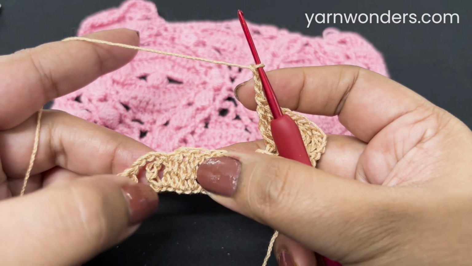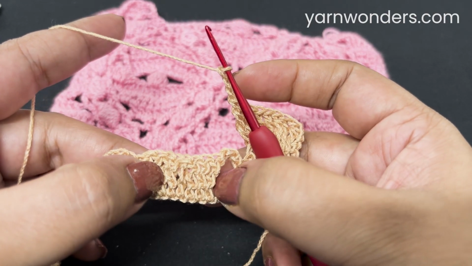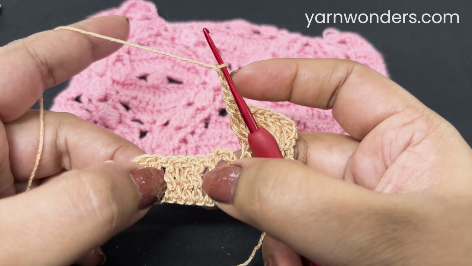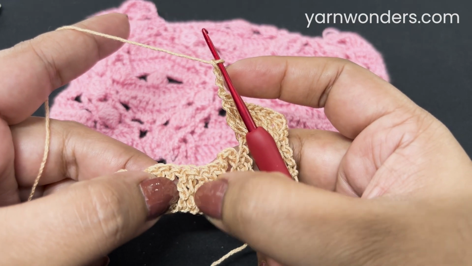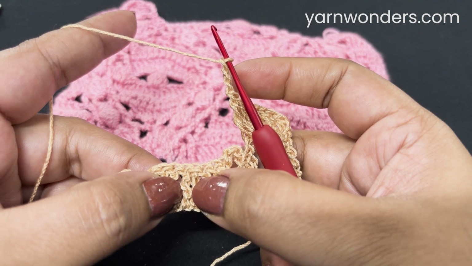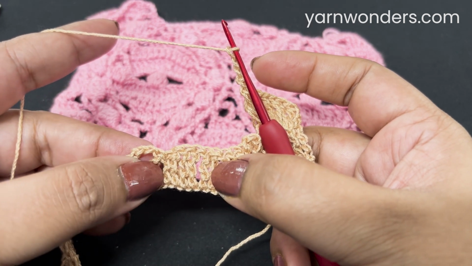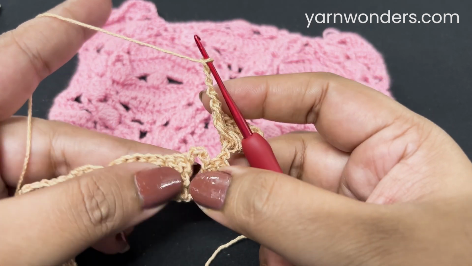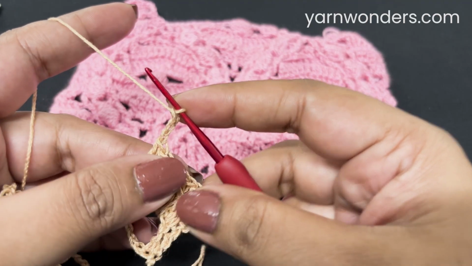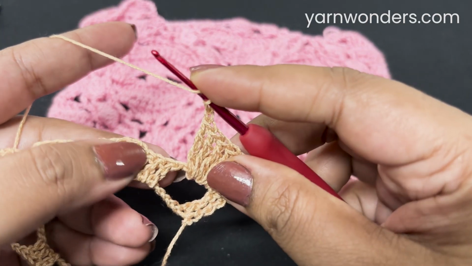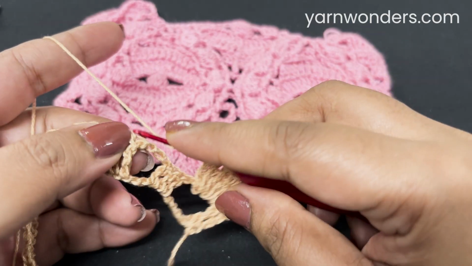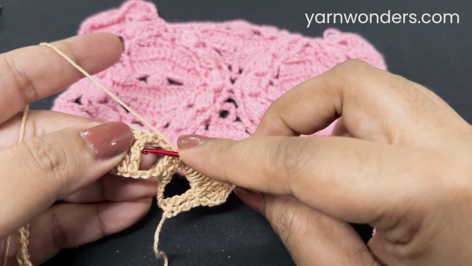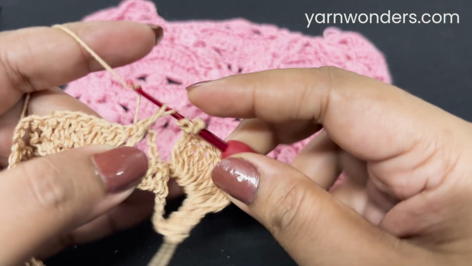So this part is split into 2. The first group where we do a puff stitch in between, and the second group where we do another puff stitch in between. So for the first group, we are going to start off with the front post triple crochet stitch.